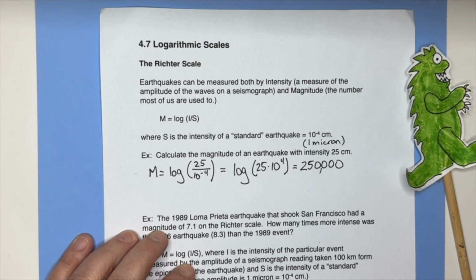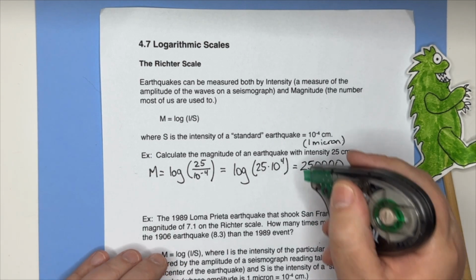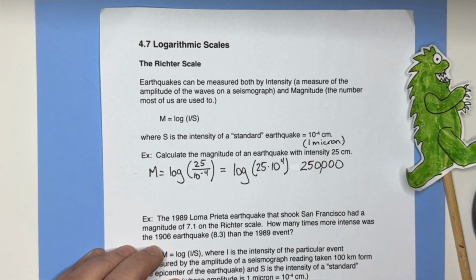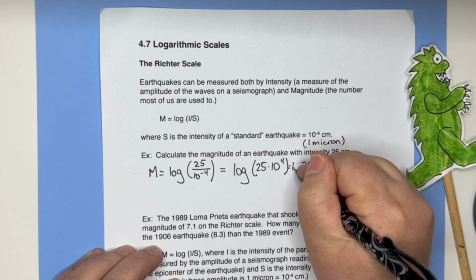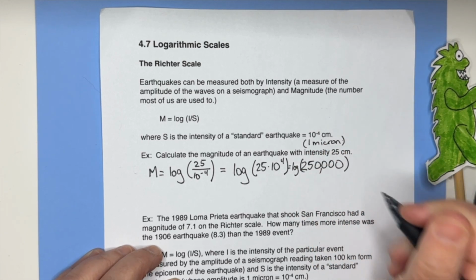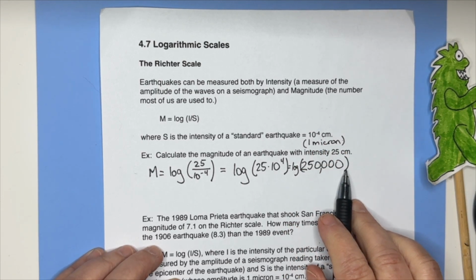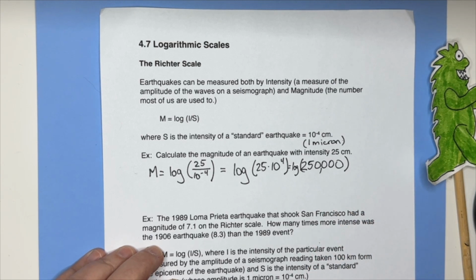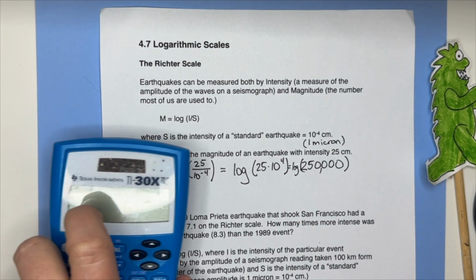Oh, that was exciting. I got so excited about the 250,000, I forgot our logarithm. That would be a very large number, and we'd be telling people, yes, it was a magnitude 250,000, but it is so big, it's hard to keep in mind what's going on.